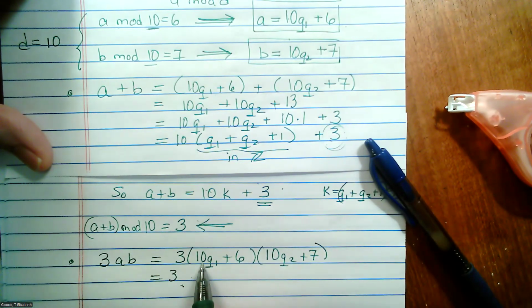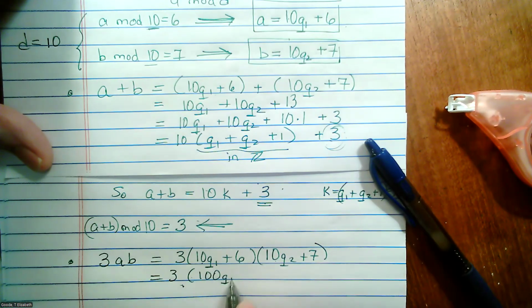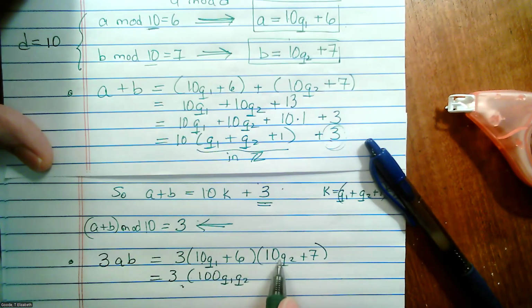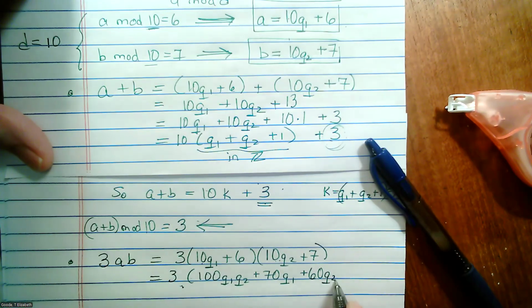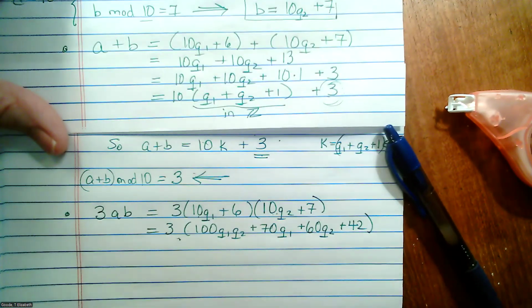So 10Q1 times 10Q2 is 100 Q1 Q2, the first times the first. Then the outers, what is that? 70 Q1. The inners, 6 Q2, and then the lasts. And we still have to multiply through by 3.